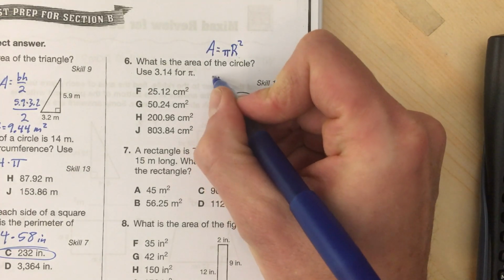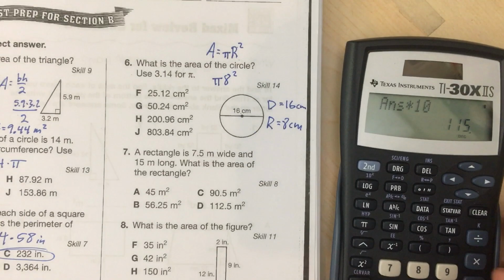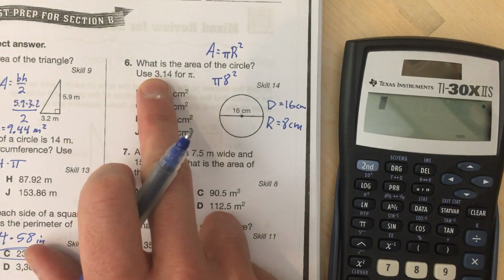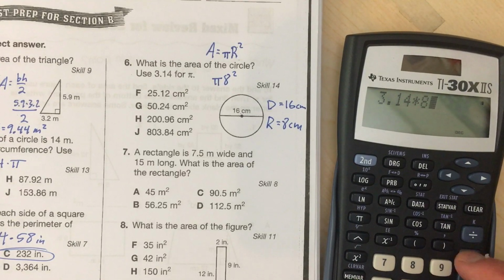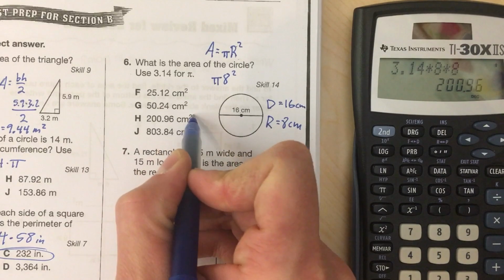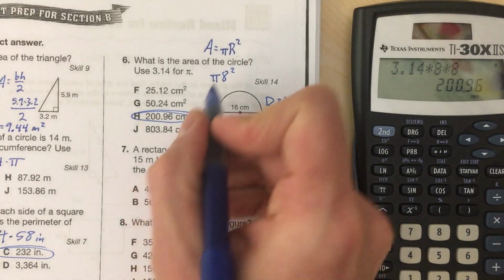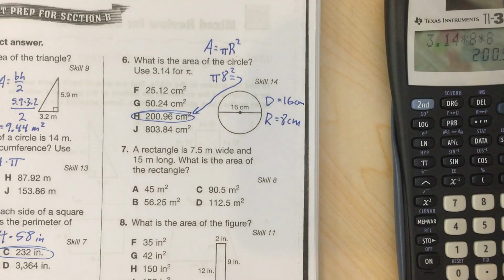So now we have pi times 8 squared. And it's saying use 3.14 for pi. So 3.14 times 8 squared, and we get 200.96 centimeters squared. Okay. All right, next one.